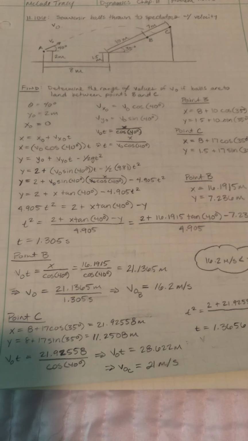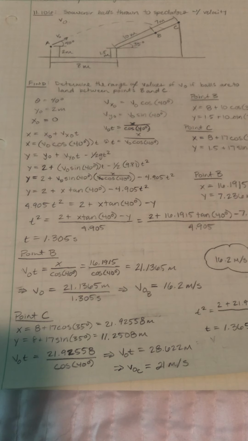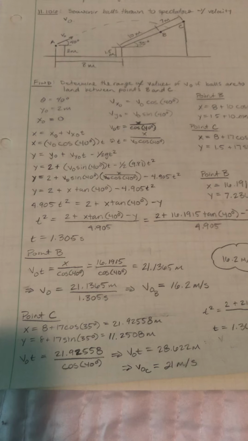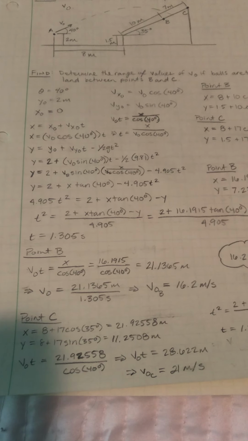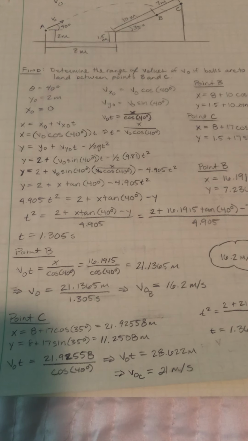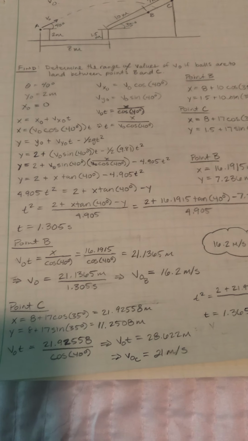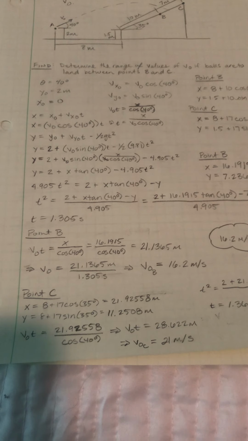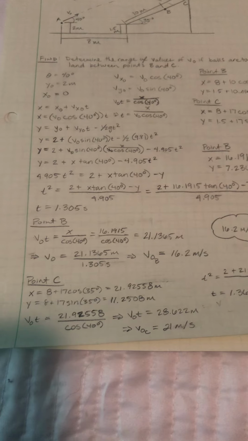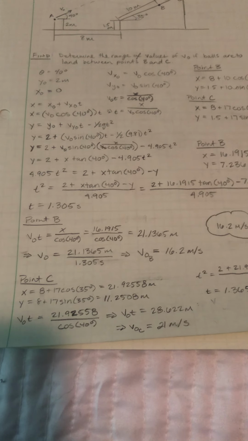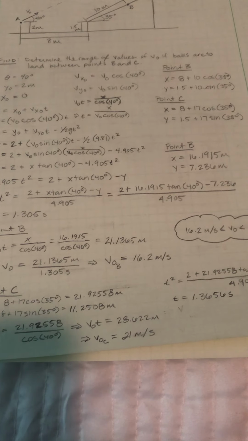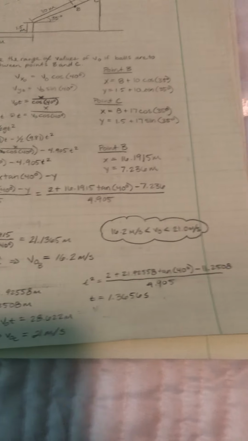Plugging this back in to our V naught equals x over t, our V naught B is equal to 16.2 meters per second. Following a similar approach, we're able to find that our V naught C is equal to 21 meters per second, and that is our answer.